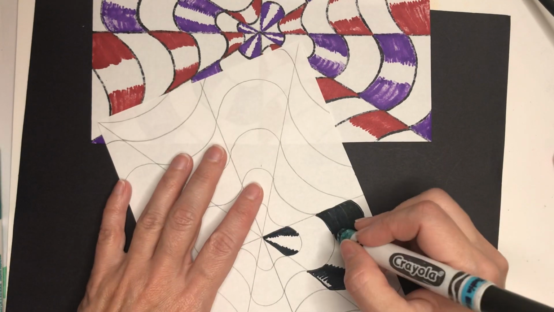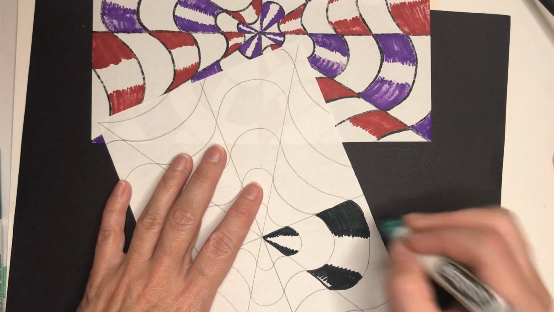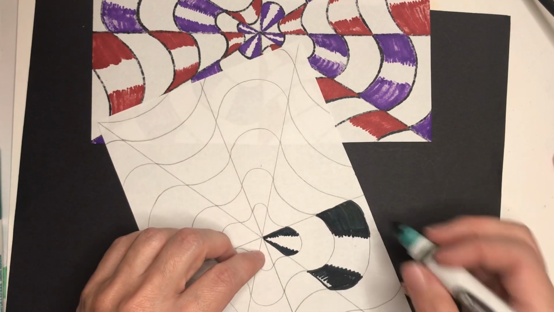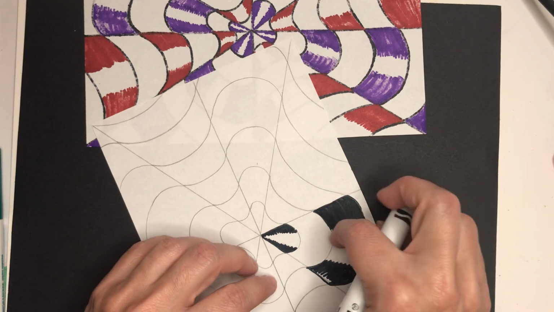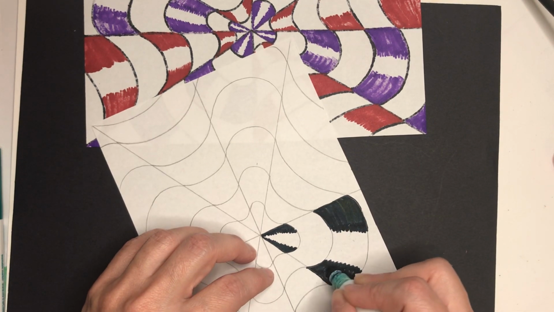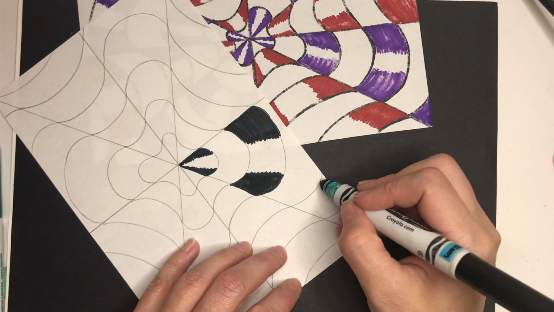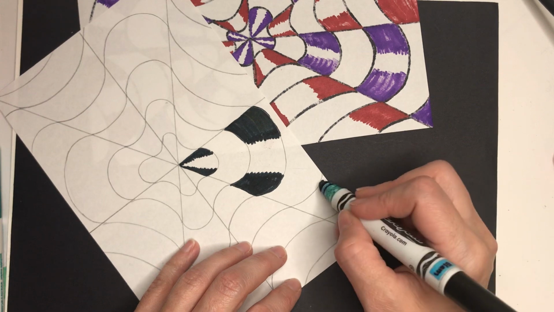You definitely want to make this line pretty straight. It can be a little zigzaggy, but you don't want it to be way uneven. It should be a fairly straight zigzaggy edge. Okay, and then this section we're going to do all but maybe to right there.